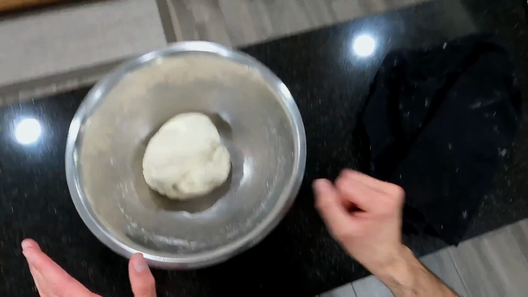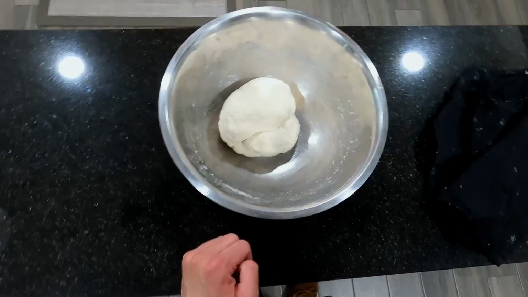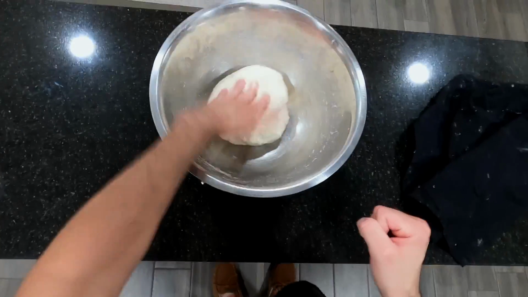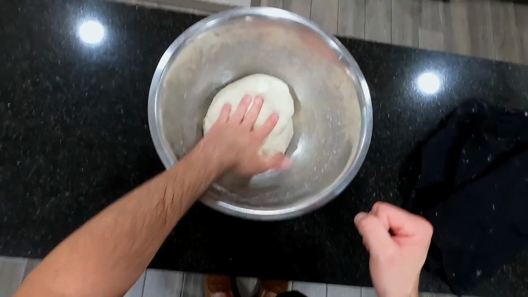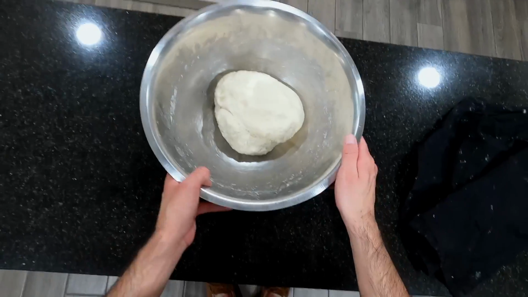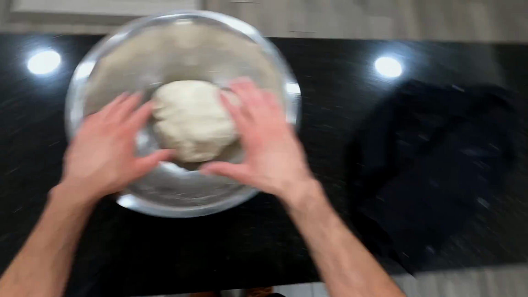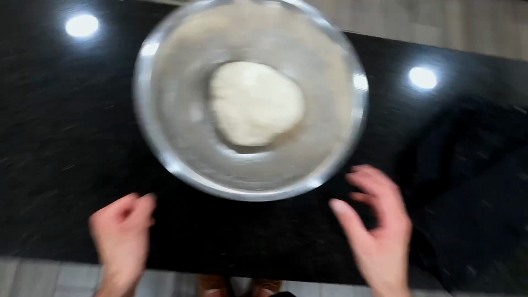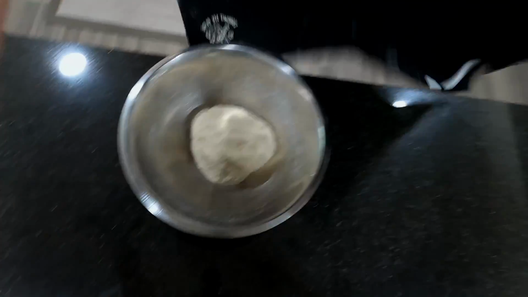All right, so at this point, I've been kneading the dough now for, let's say, about 4 to 5 minutes. And it's getting smooth, but it's not fully smooth yet. But I think at this point, what I wanna do is I wanna let it rest for about 15 minutes. This is just gonna help it relax just a little bit, build that gluten a little bit more. So what we'll do now at this point, we'll go ahead and get it covered just with the towel, leave it at room temp.